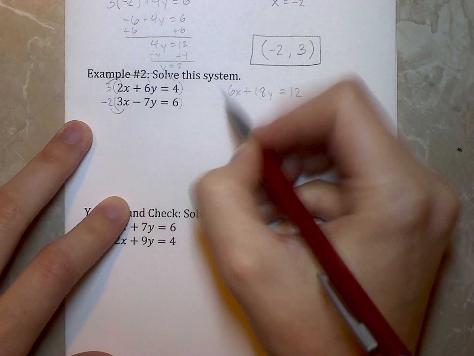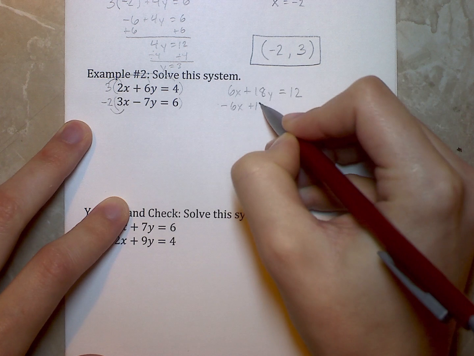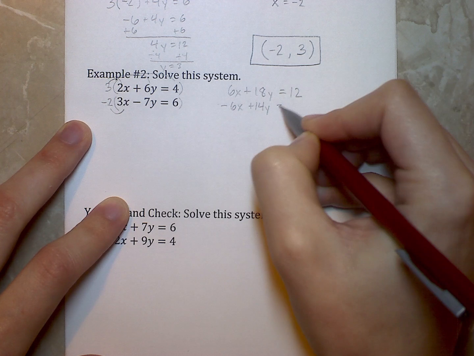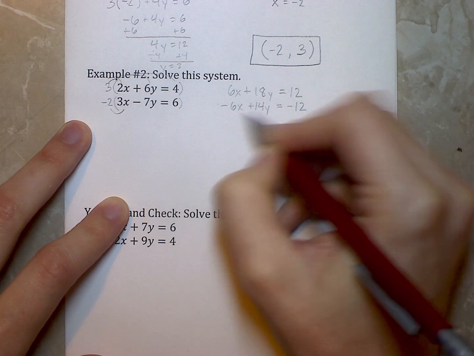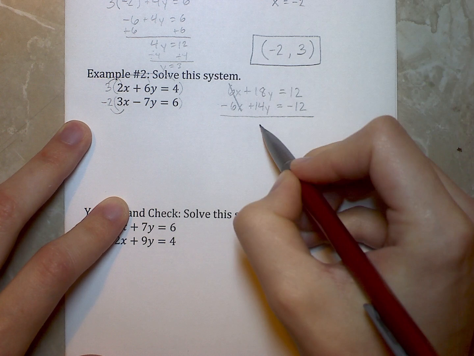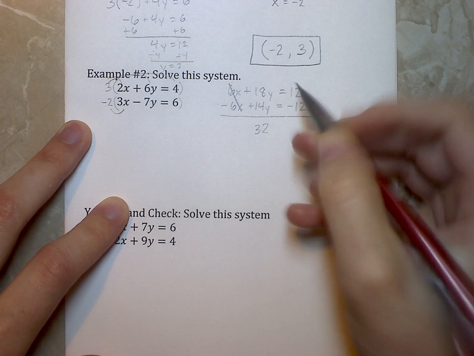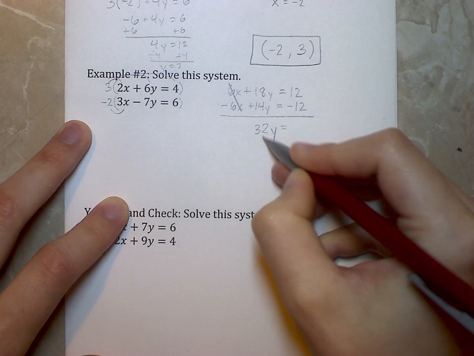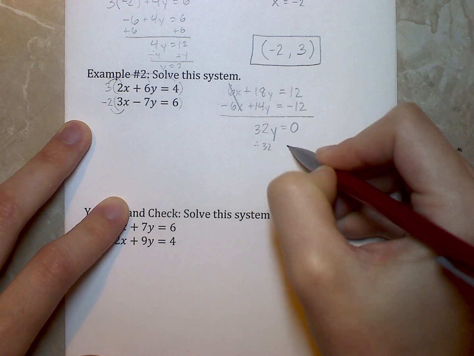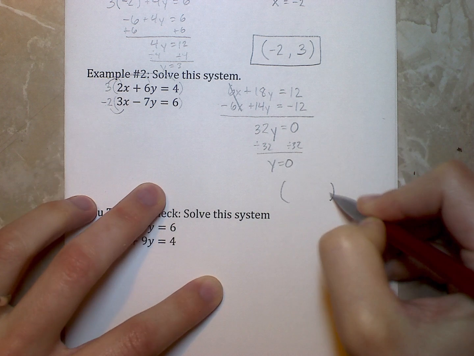So I'm going to multiply. That's negative 6x. Negative times a negative is a positive. And negative times positive is a negative. This cancels. 18 plus 14 is 32. Yep. And it doesn't really matter, actually, it turns out, because 12 minus 12 is 0. So divided by 32, y is still 0. So I know my y value is 0.